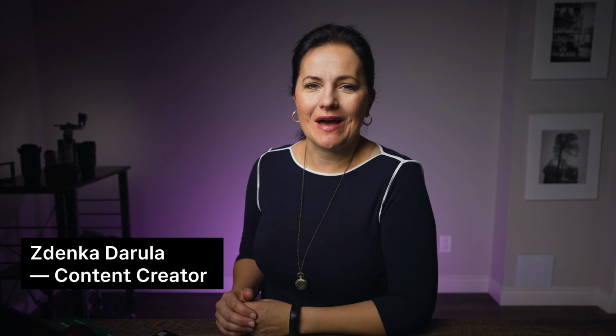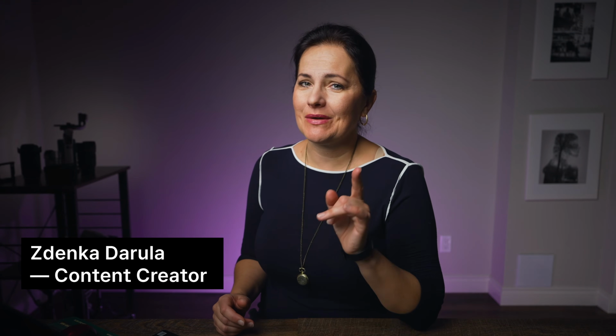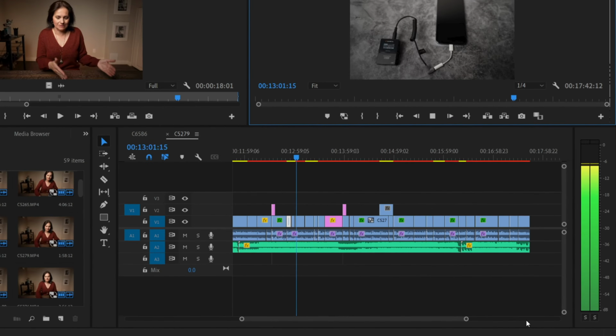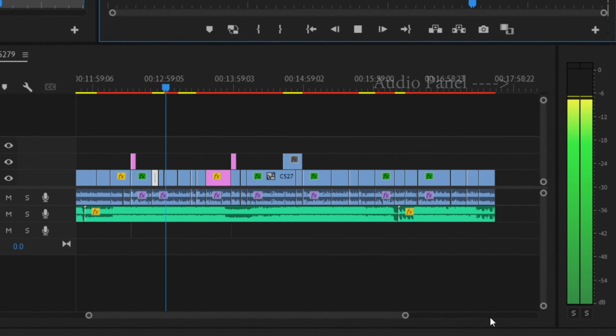If you want to produce high-quality videos, don't forget about the sound. Here are 5 tips for mixing audio when video editing. Let's start with the basics and let's take a look at audio panels. I'm using Adobe Premiere Pro, however, these are general tips which can be applied in most of the editing programs.